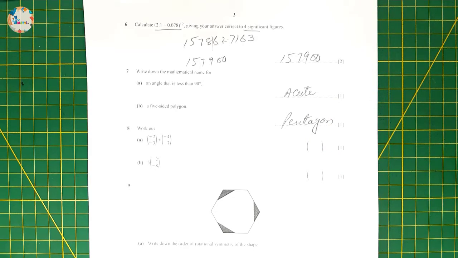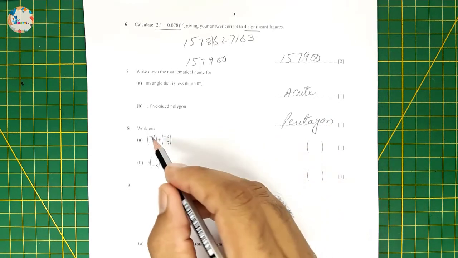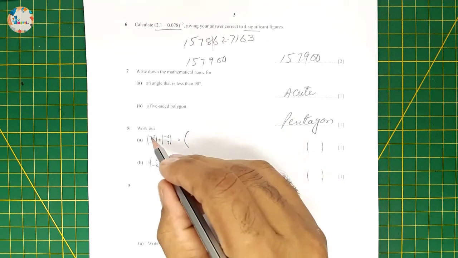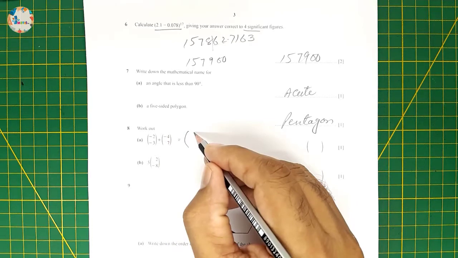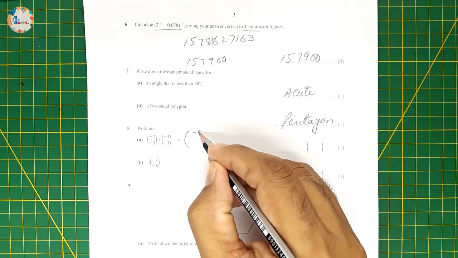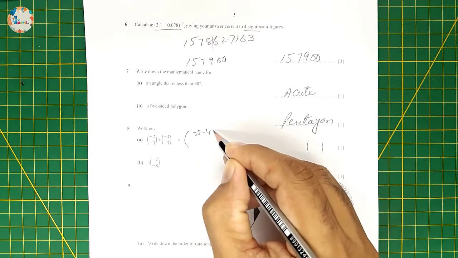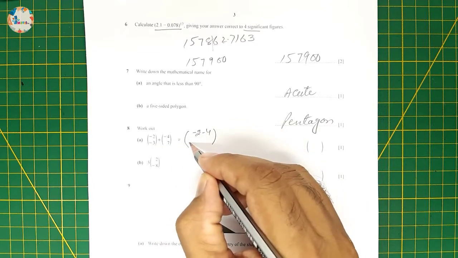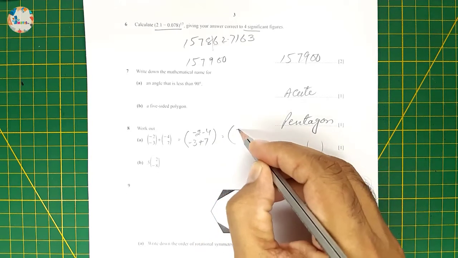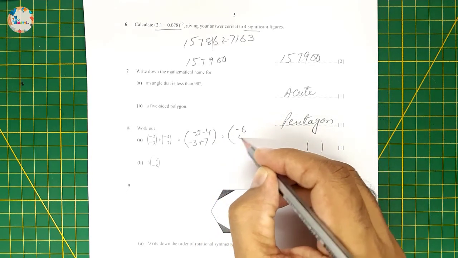Then we have to sum the matrices provided, and for this sum we will just add the respective members. So -3 plus -3, -2 plus -4, -3 and +7 will be this, and it will be resulting to -6 and 4.